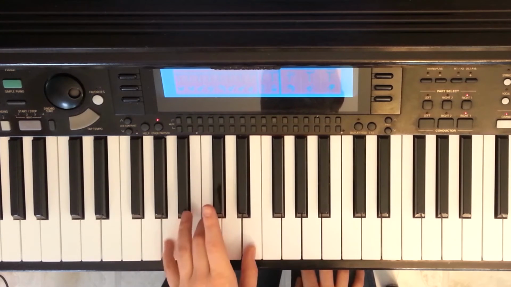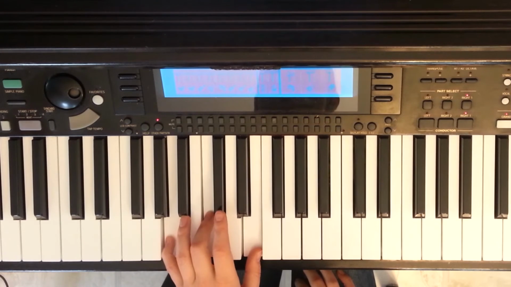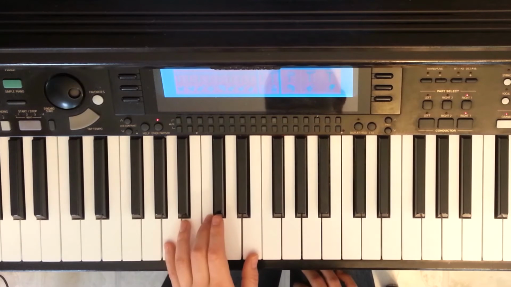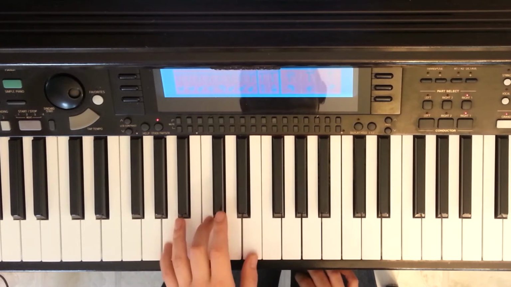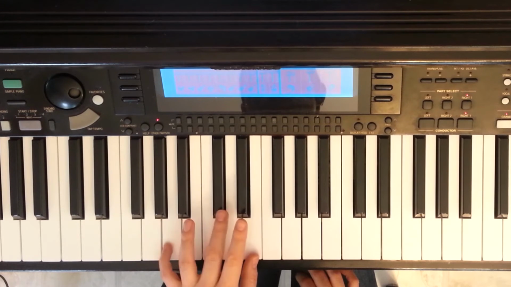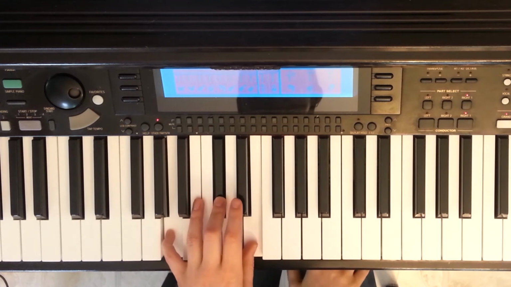So I'm going to play this, and I want you to listen and tell me if you think this sounds like a major chord or a minor chord. If you said minor, you would be correct. And in order to make a minor chord major, you kind of just do the reverse motion. You take that middle note and you slide it up. And woohoo, now we have our happy A major chord.